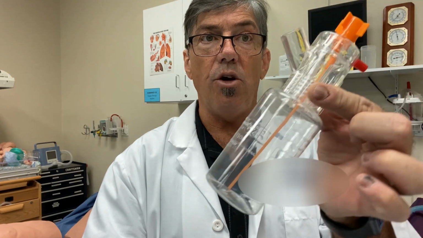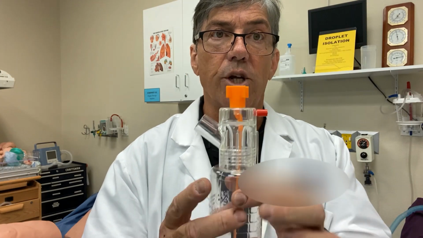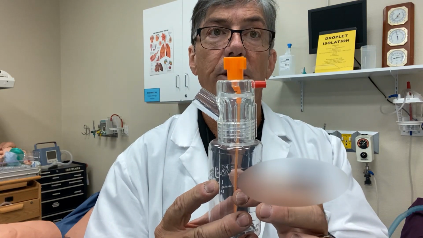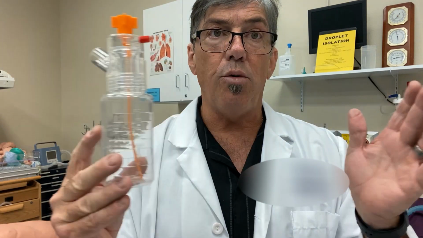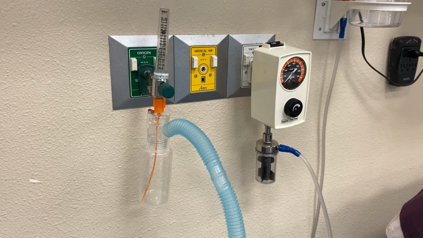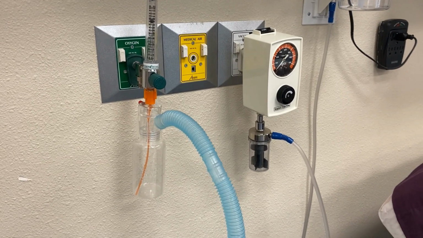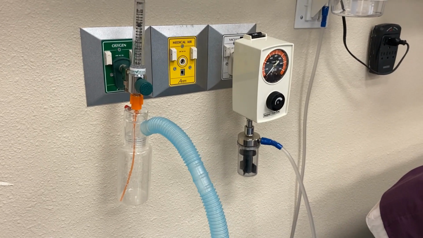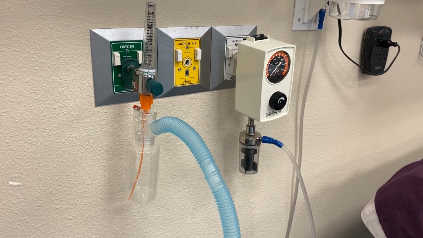So again, here's the Hope nebulizer. So next we're going to go ahead and connect this up to the flow meter and just demonstrate on a pullback shot what this system would look like. All right, everybody, there's the Hope nebulizer. In this example, we've just connected it to a simple flow meter.